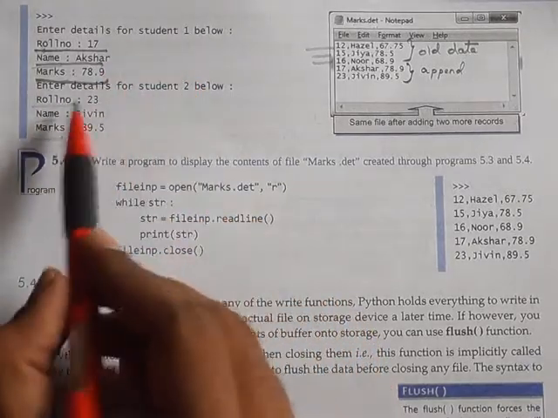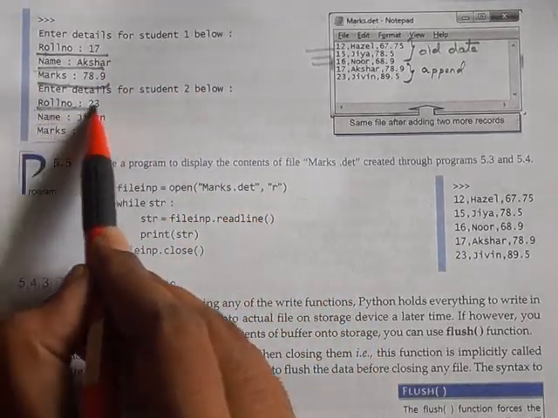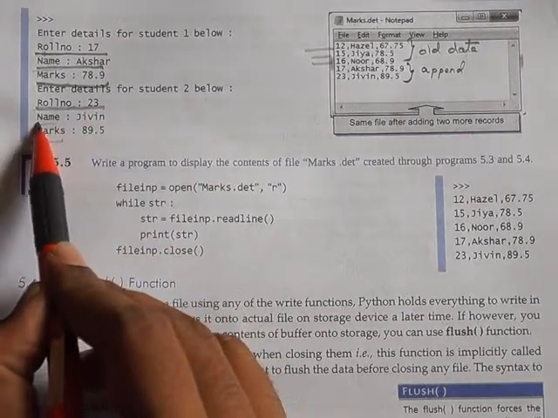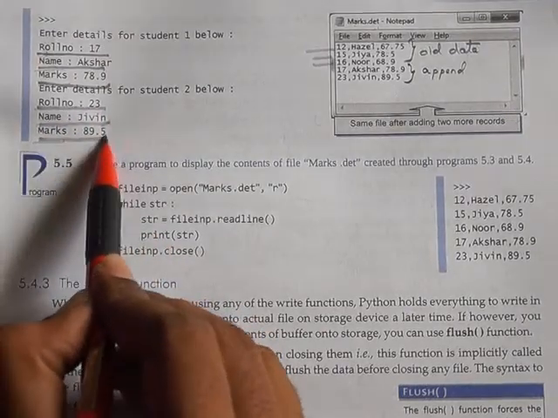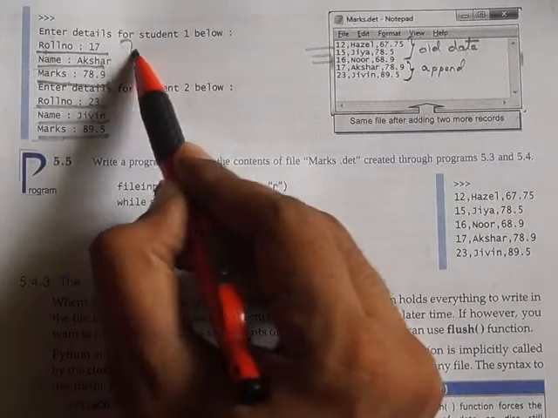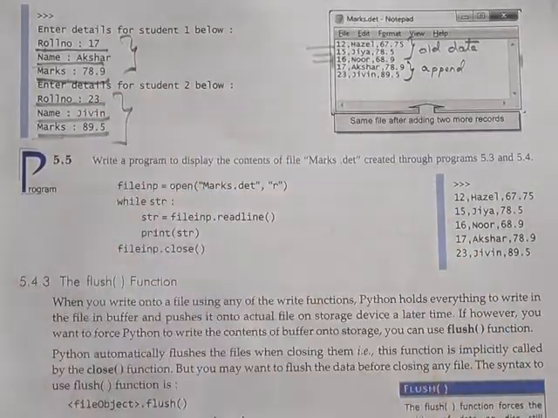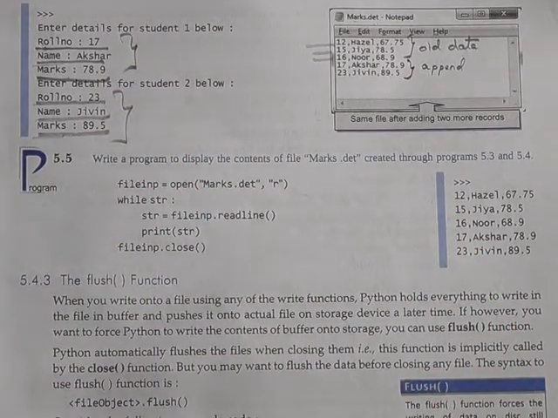Understand? In the second loop it will ask input for roll number, it will ask input for name, it will ask input for marks. So 2 times it will ask the inputs. Understand? Okay.